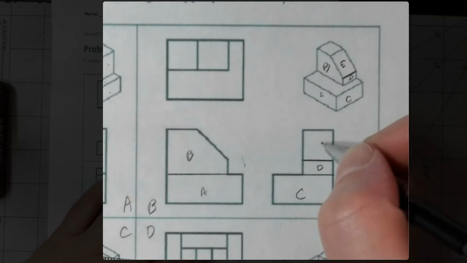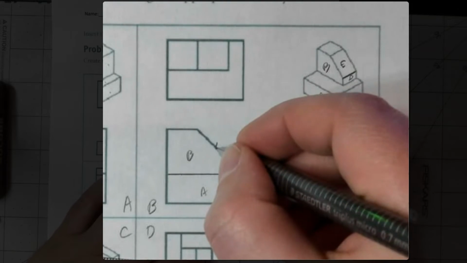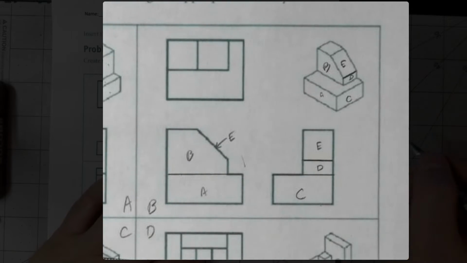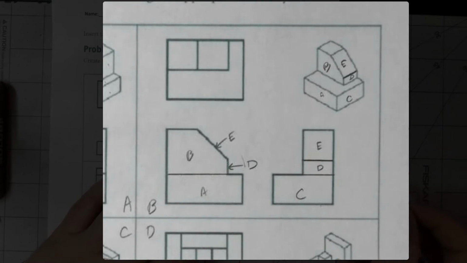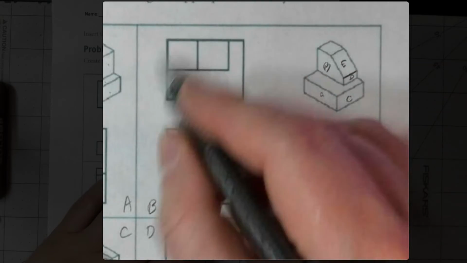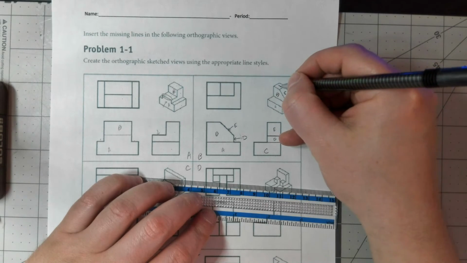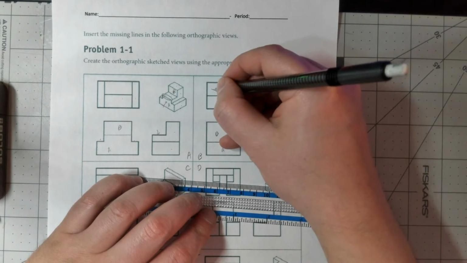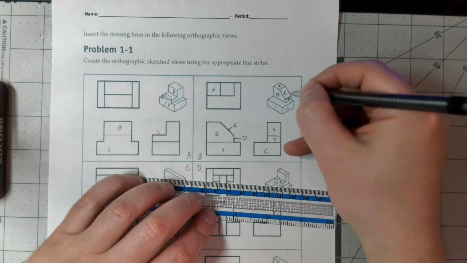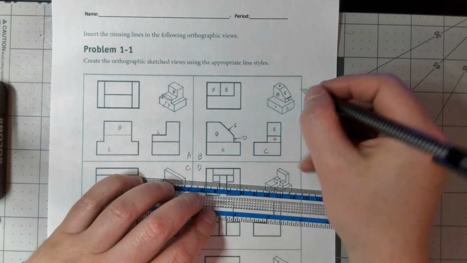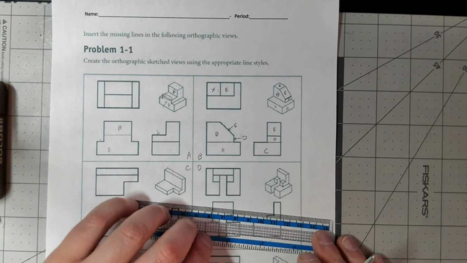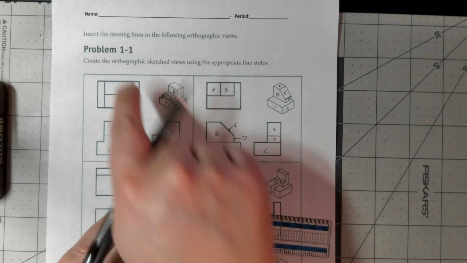We could say that this is E, and E is right here. If I touch an arrow to it, you can see that that's E. If I touch an arrow to this surface, you can see that that's D. And then look at the top view. Top view, let's say that that's X. Here's X. E is this surface. Okay, so I hope that makes sense.